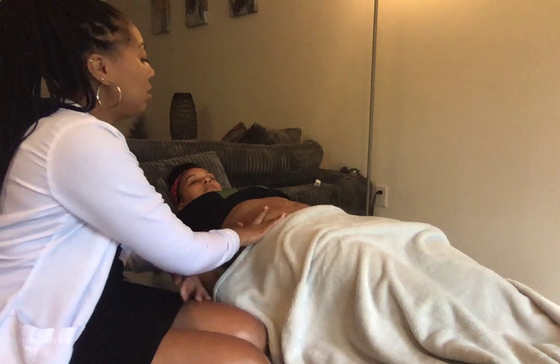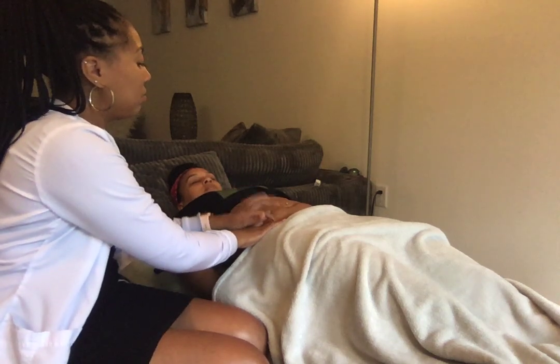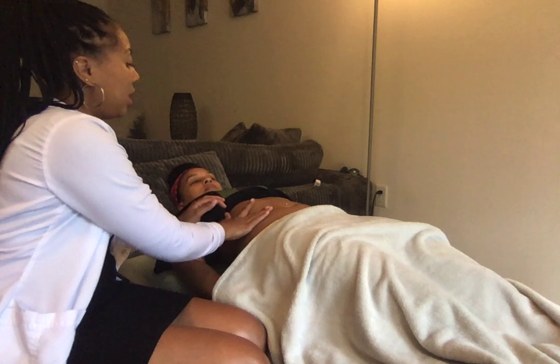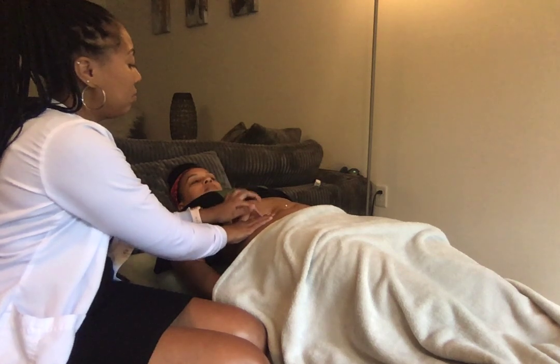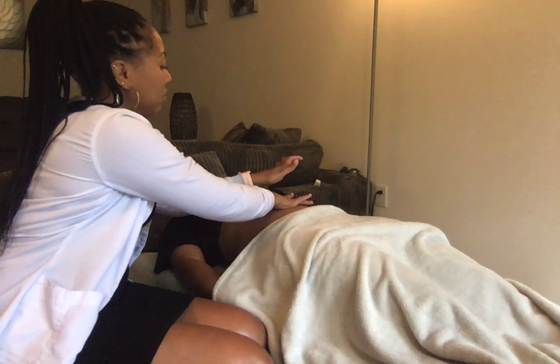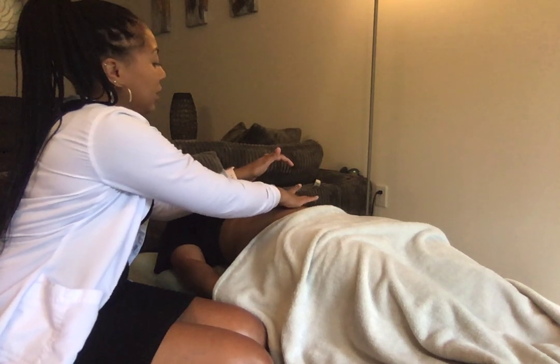Now I am going to percuss the abdomen, the four quadrants. Right lower quadrant, right upper quadrant, left upper quadrant, and left lower quadrant. Tympany is heard all throughout the quadrants, which is expected.